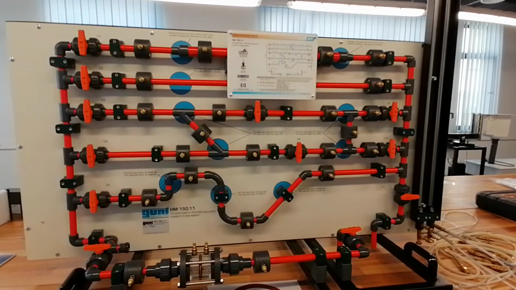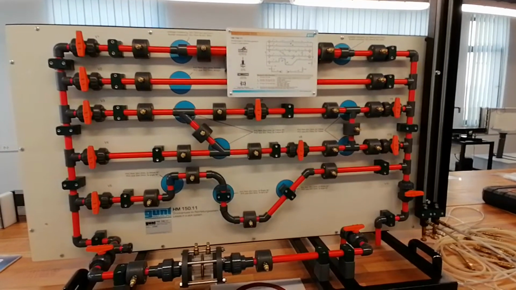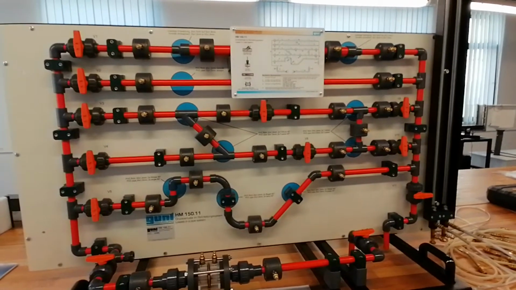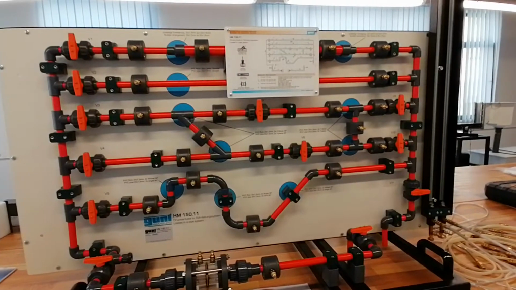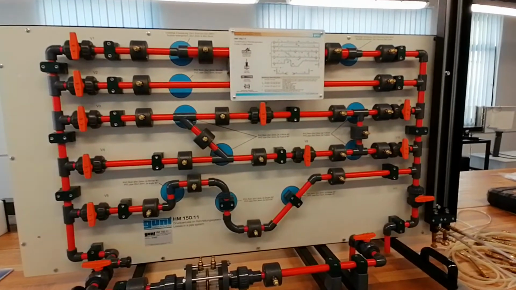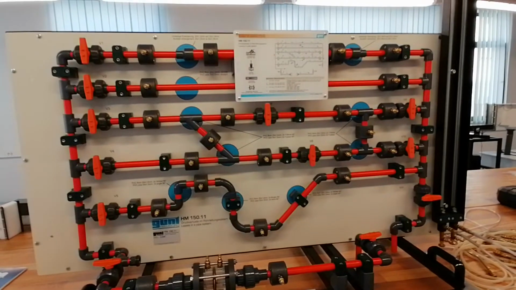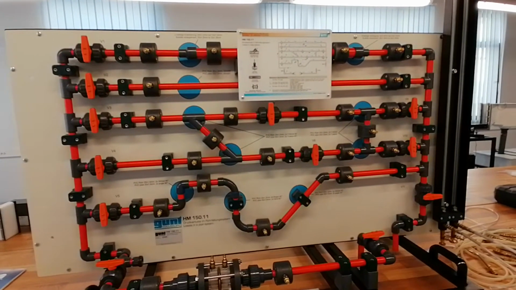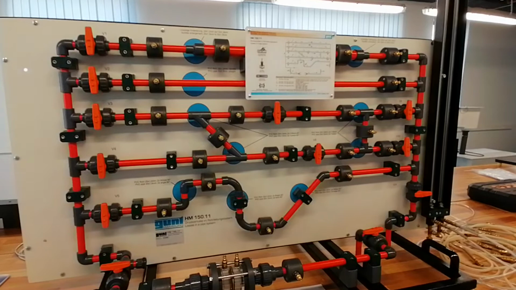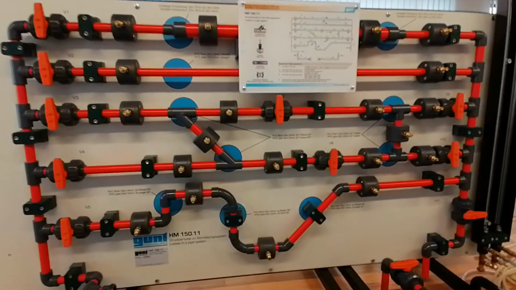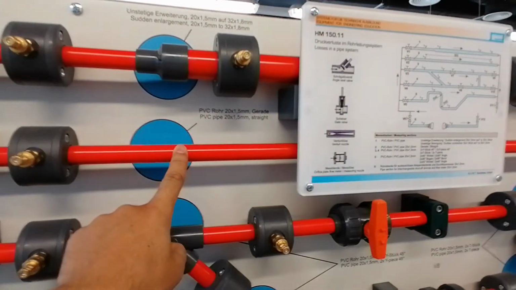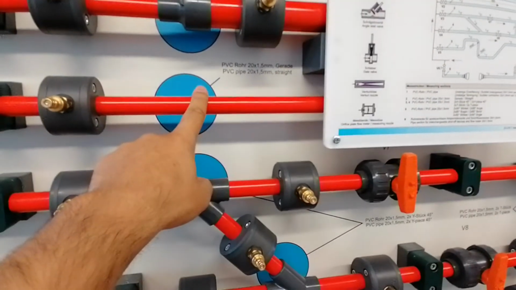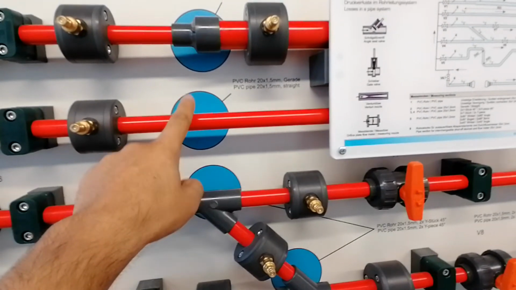With this device, we will see the energy losses in pipes. As you see, different types of pipe connections. So, for example, major losses and minor losses. For major losses, we have two types of pipes. This is the thick one and the thinner one. So we will show how losses occur in these two types of pipes.